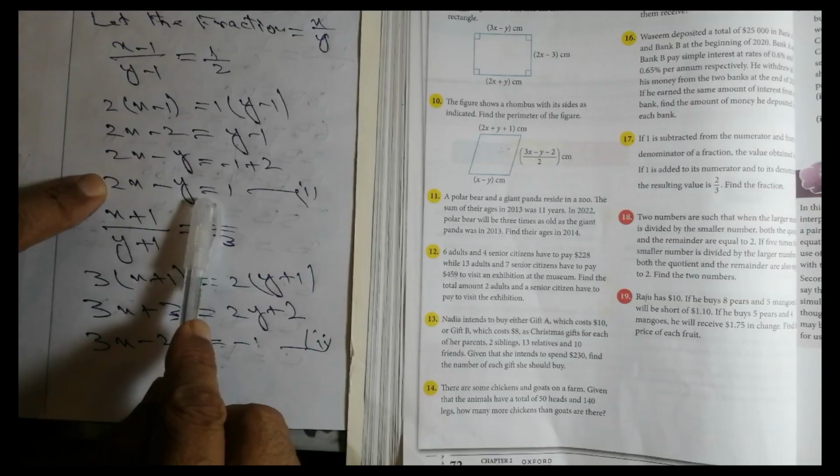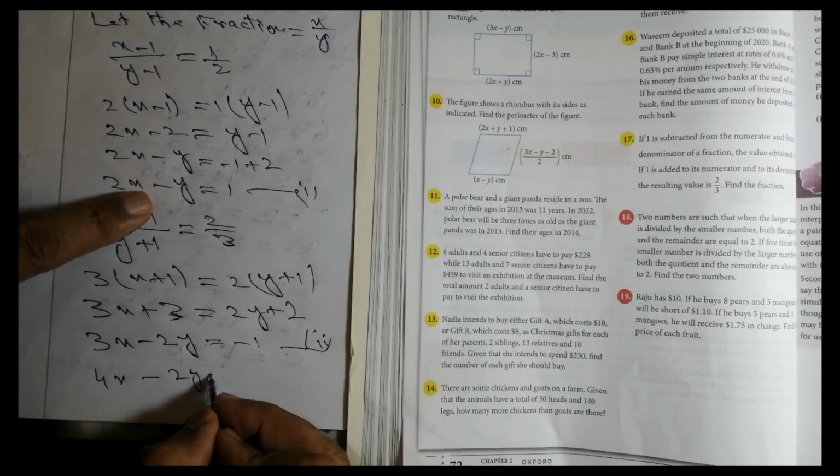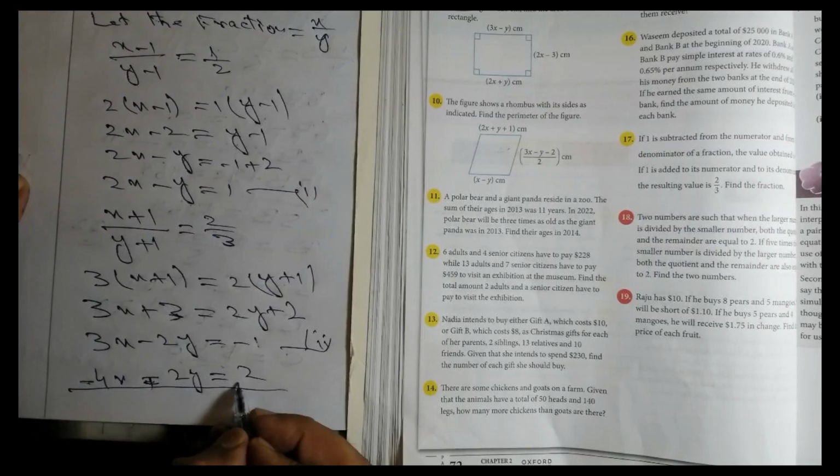Now to make the coefficient of y equal, we multiply equation 1 by 2. So this will be 4x minus 2y equals 2. So by subtracting, the signs will be changed, minus minus. So this is x equals 3, minus x equals minus 3, and x equals 3.